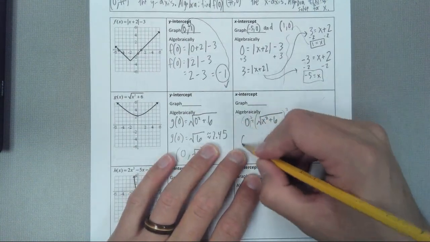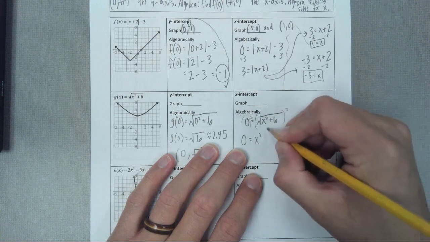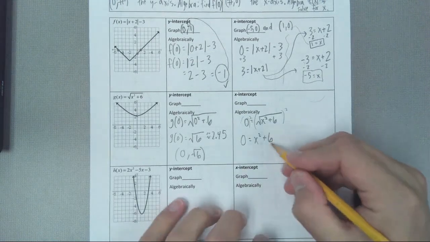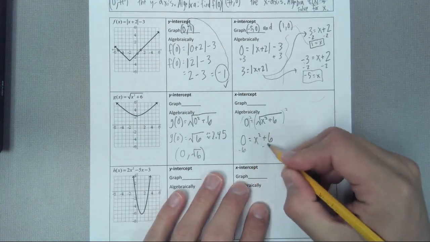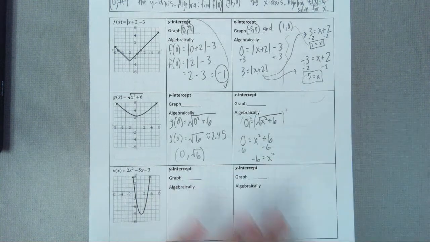So we'll have 0 squared, which is 0, and we've got x squared plus 6. Now we want to get rid of the 6, so we subtract 6, and we've got negative 6 is equal to x squared.